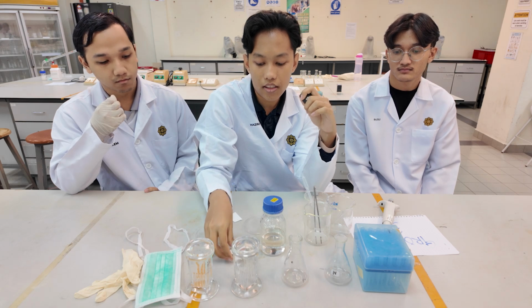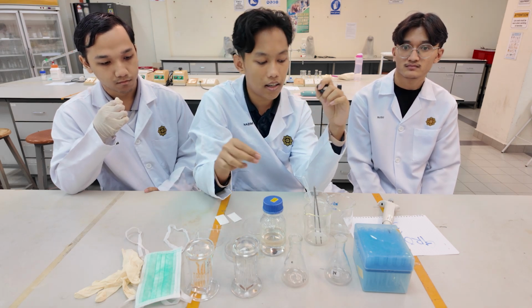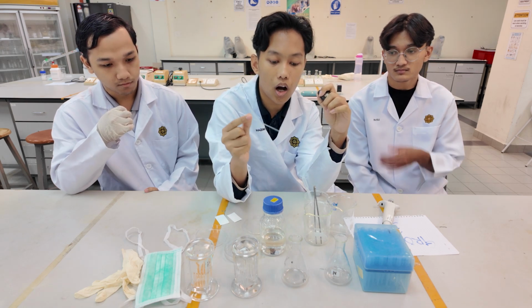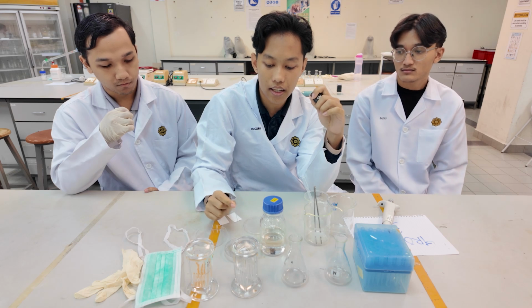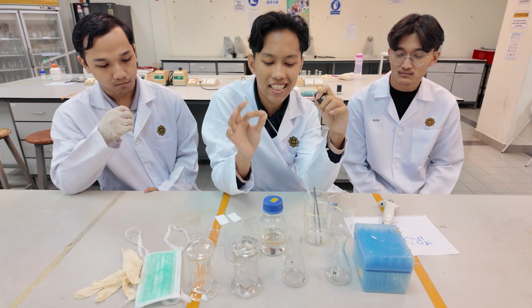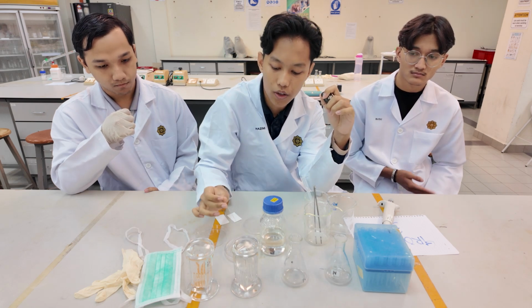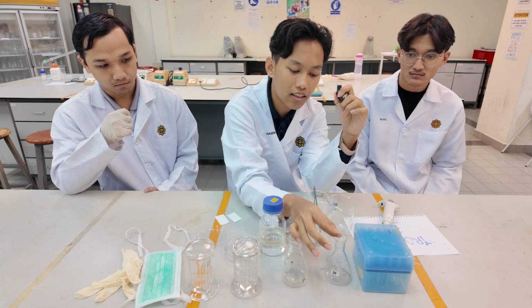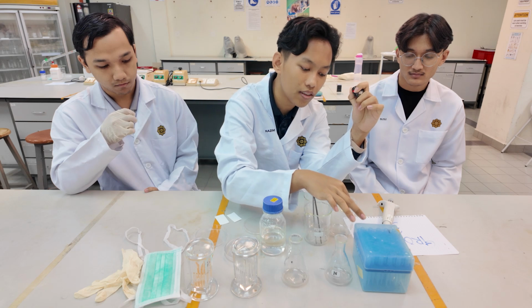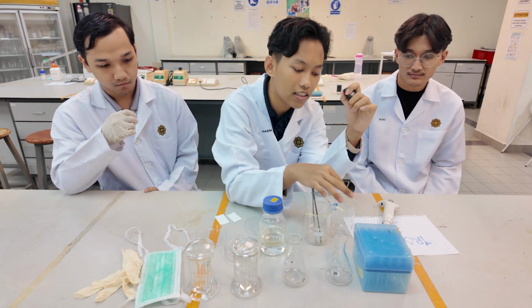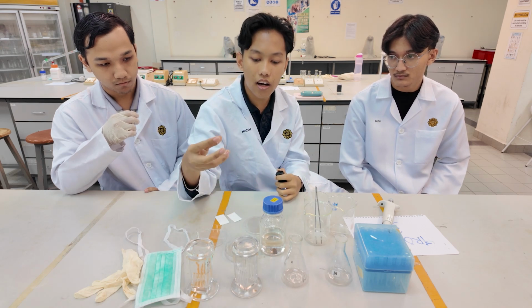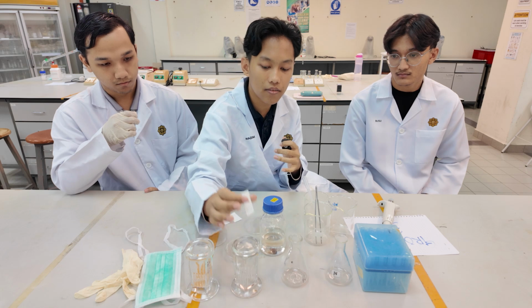Next, we take the capillary tube for spotting on the TLC plate. We use a capillary tube because we need a very little amount of acid, base, and neutral to spot on the plate. We take only a little bit and spot it for acid. Next, we use another capillary tube for base and another capillary tube for neutral. Then, done. Next, we put the plate inside the developing chamber.